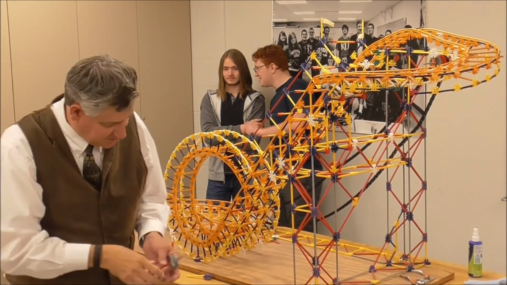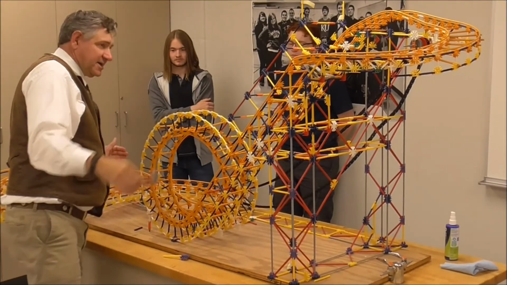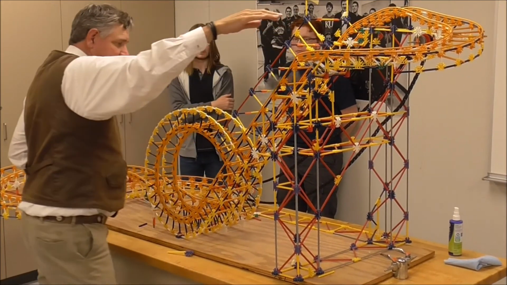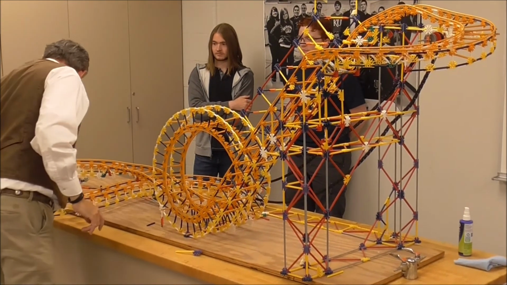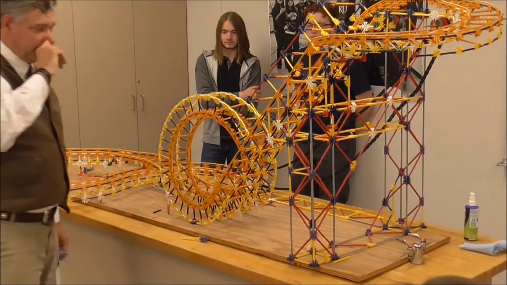So what we're going to do is we're going to start with this, and we're just going to look at this segment from here to like here. So start this up here, boom. So we got it from here to here. Now we want to describe that motion.